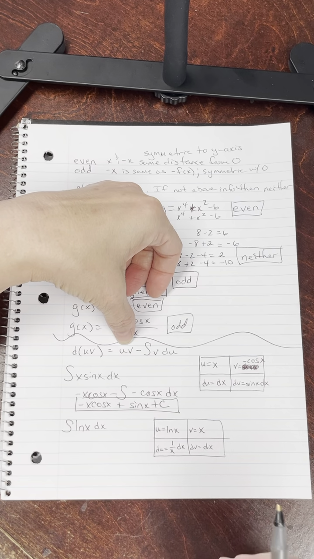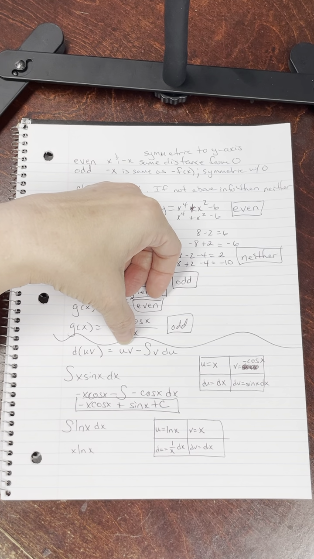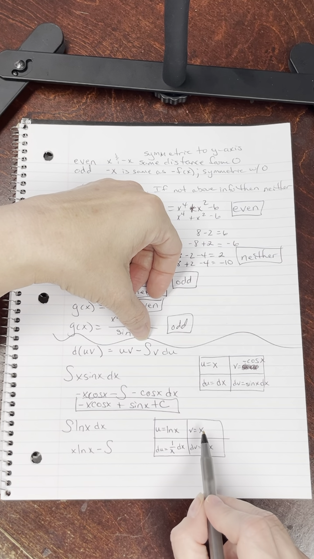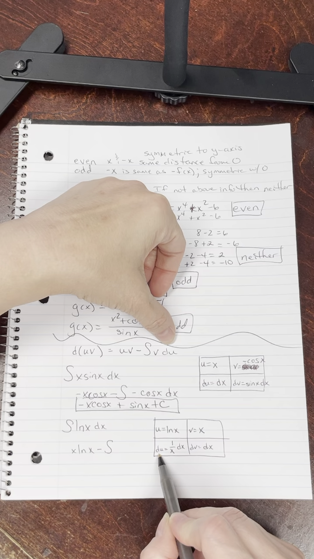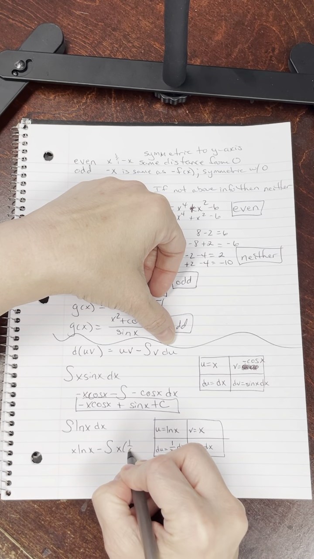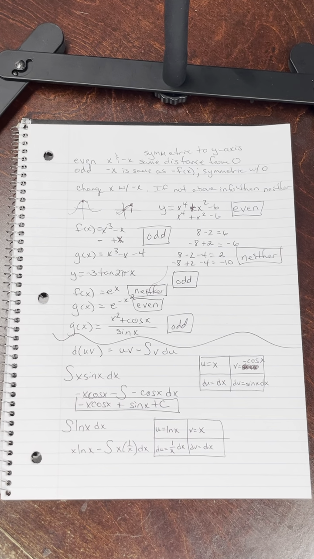So u times v will give us x natural log of x minus the integration of v du. So that's going to be x with 1 over x dx. Now x times 1 over x cancels off and just leaves me dx.